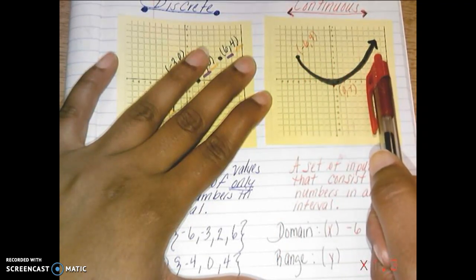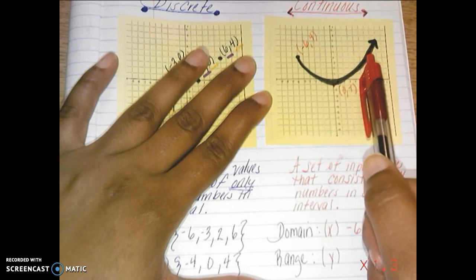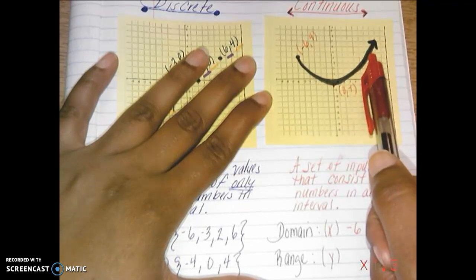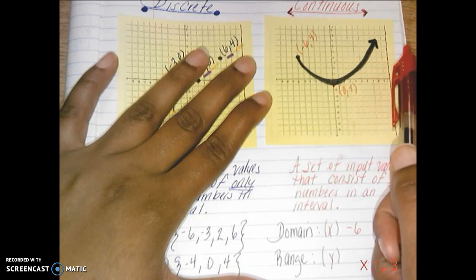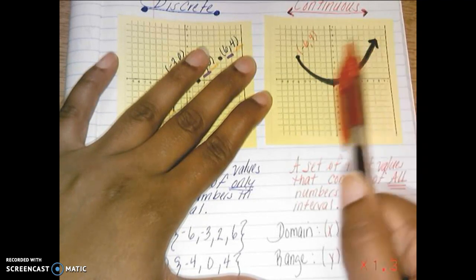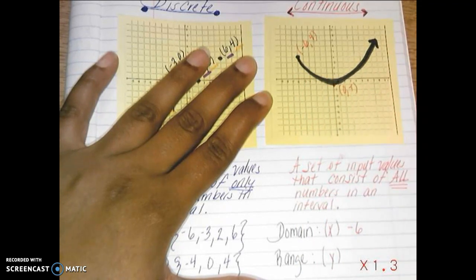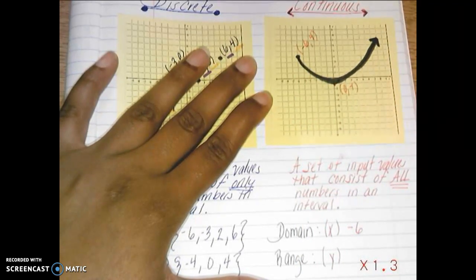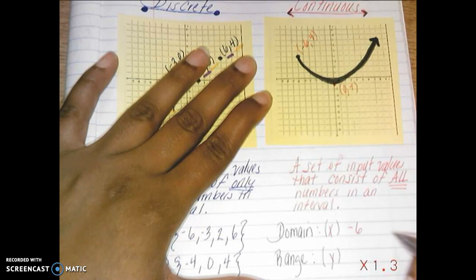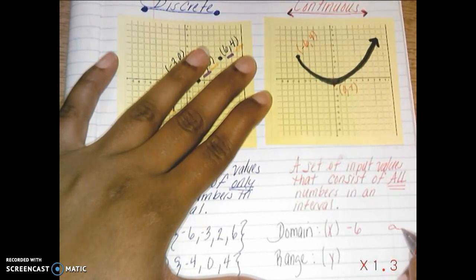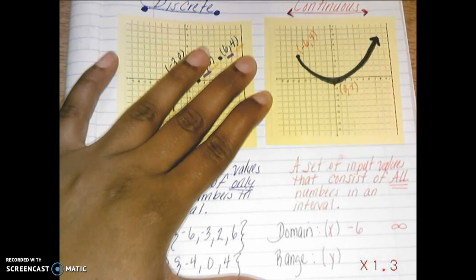What does that arrow mean? Does that mean that this graph stops, or does that mean that it keeps going continuously? That means that this graph is going to keep going continuously, all the way off the page, all the way to, I don't know, Juvember. I don't know. But because it's going to go continuously, we will say that this graph goes to infinity.